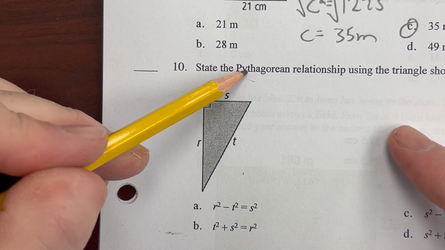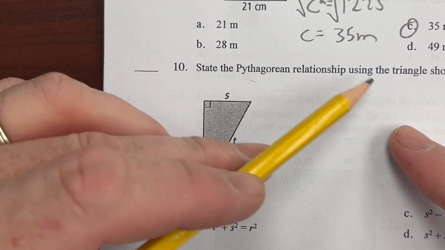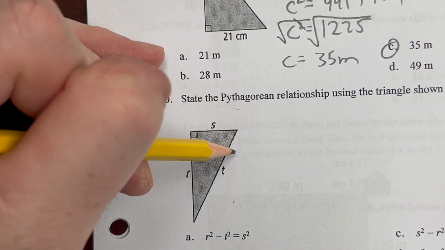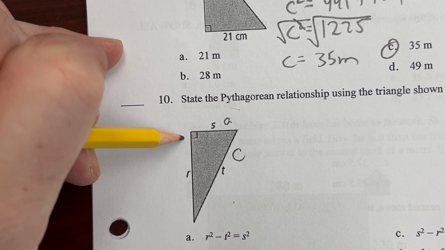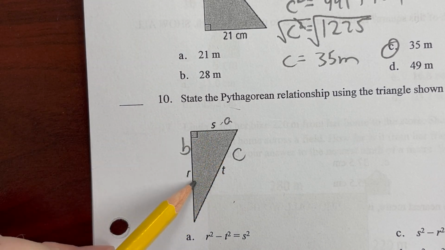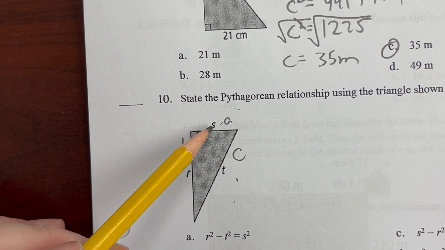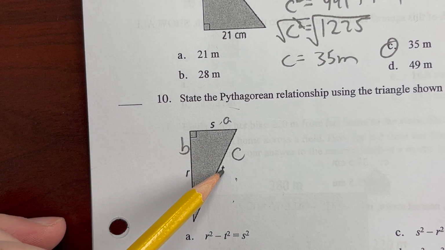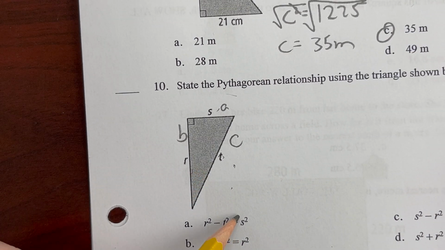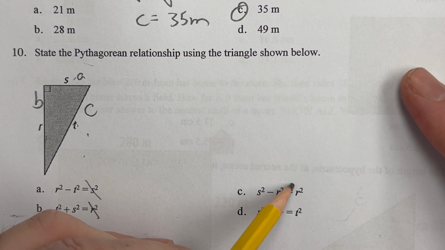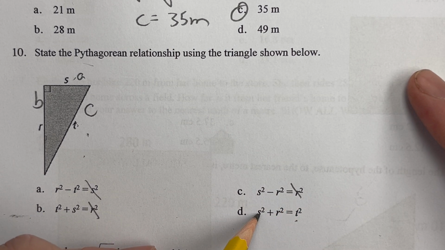Let's just state the Pythagorean relationship. So remember, if this was C, A, B, these two equal this one squared. So it'd be S squared plus R squared equals T squared. So it equals T squared. This one has equals that. No, no, this is the only one that can work.